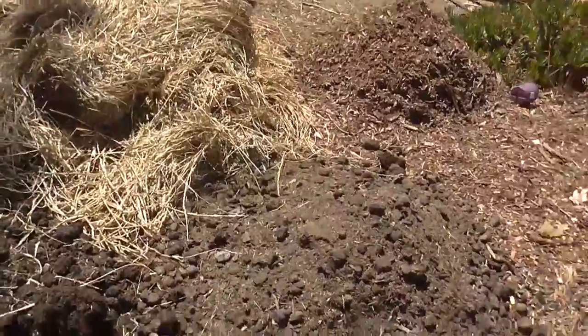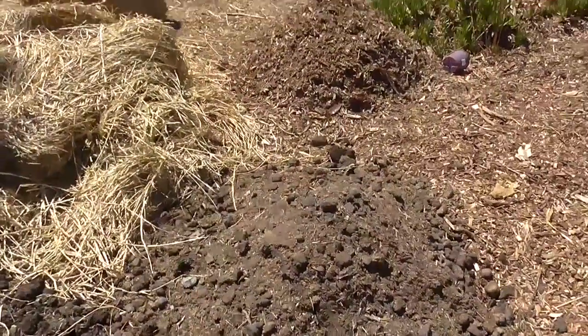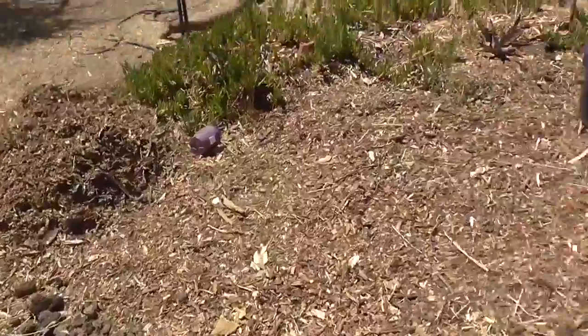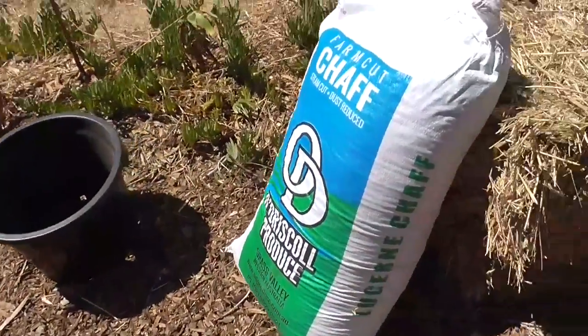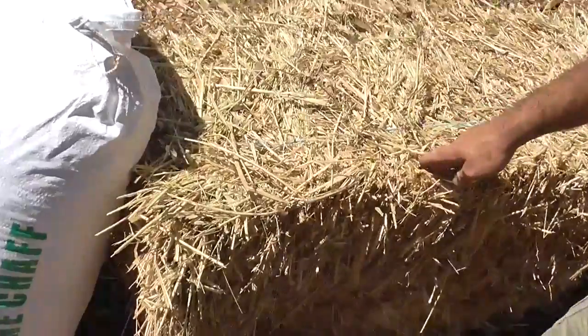So the second component is your greens. Now this doesn't look the colour green, but this is hay.